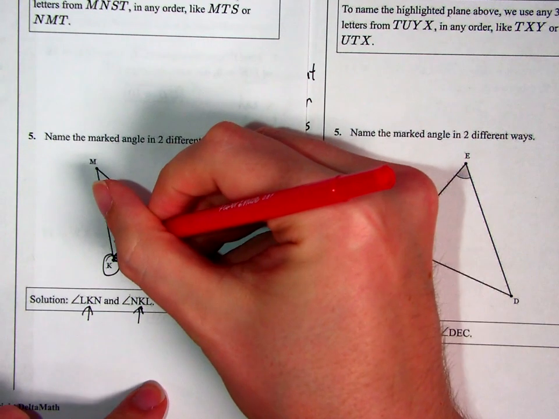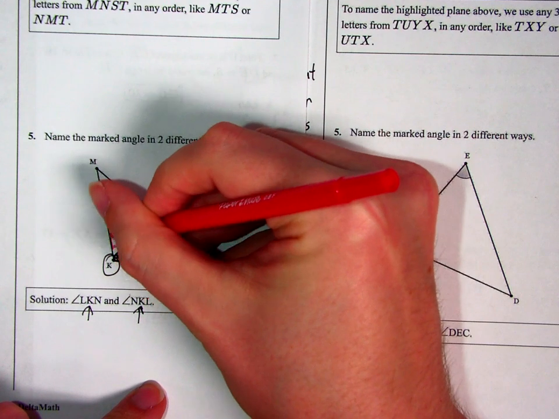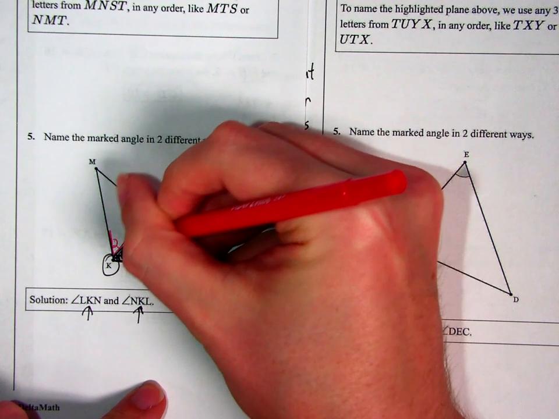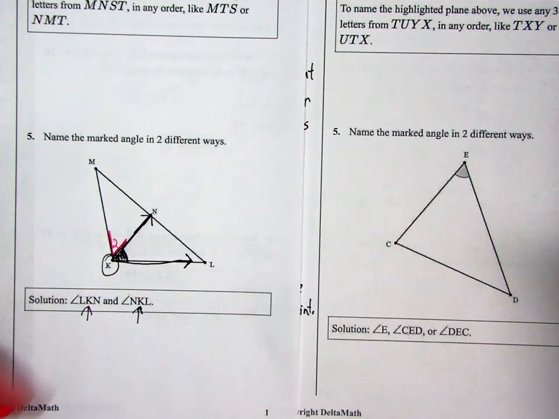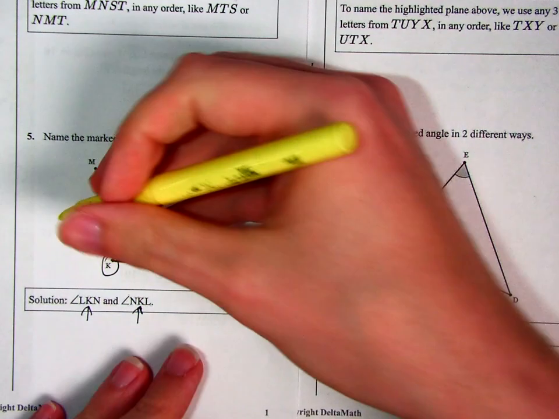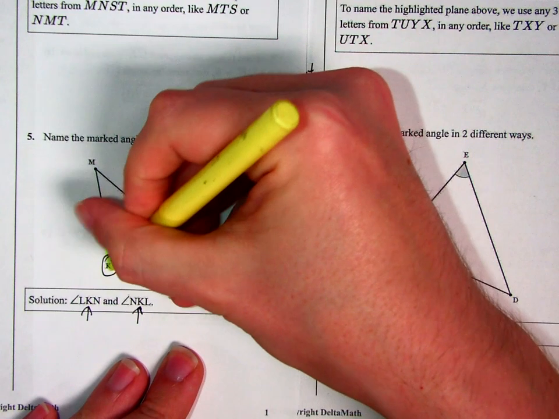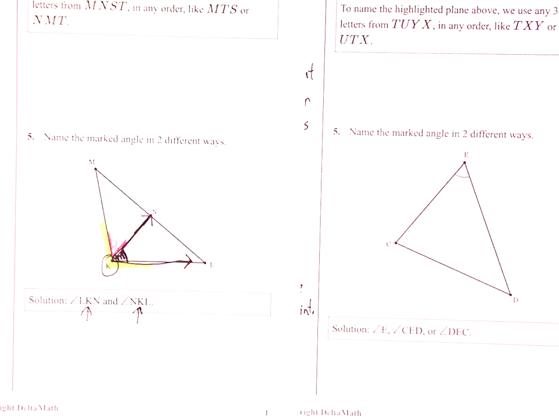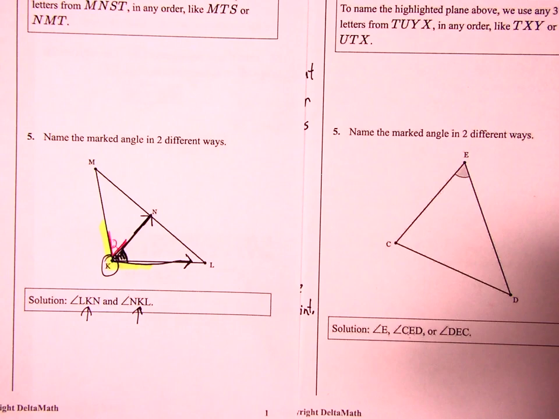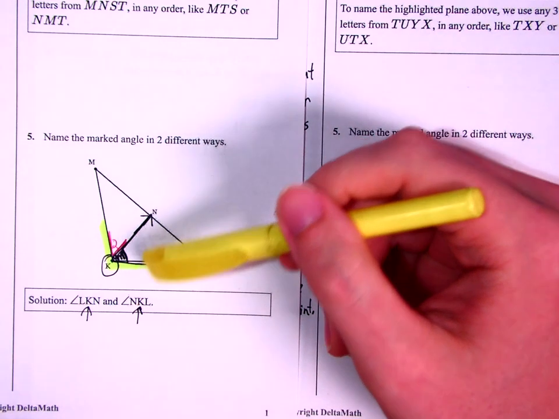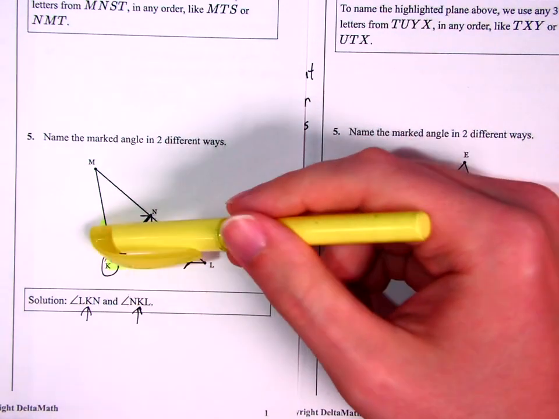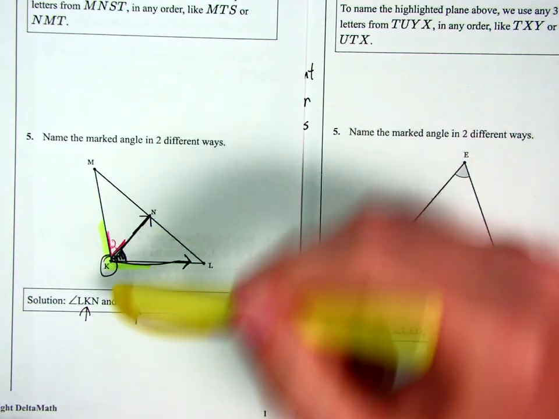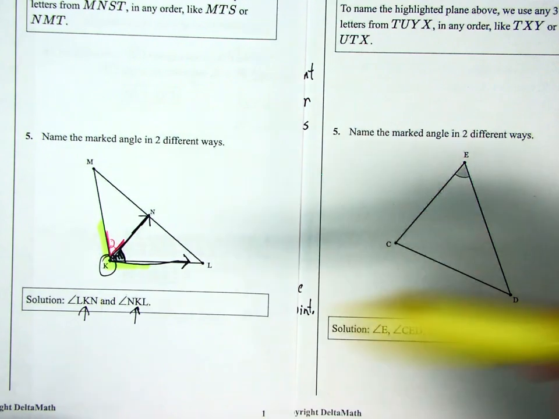It could have been this second smaller angle here. It could have been the large angle. It could have been the obtuse angle here. Because we don't know, we don't call it K. We have to use 3 letters here because it's unclear what angle K by itself refers to.